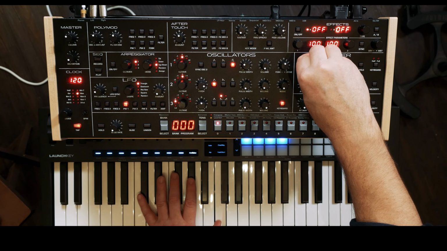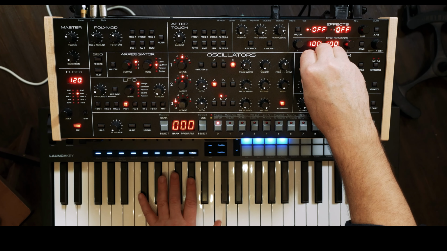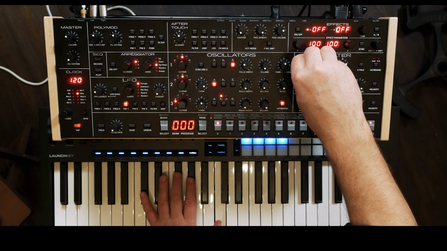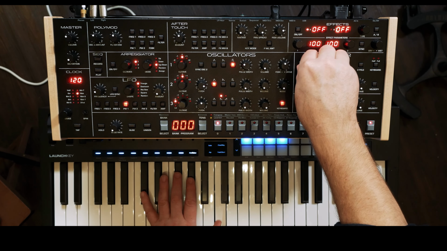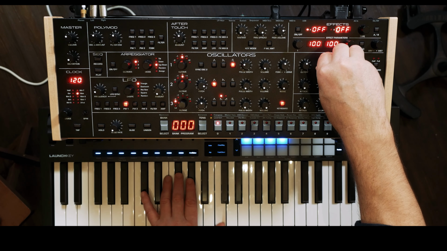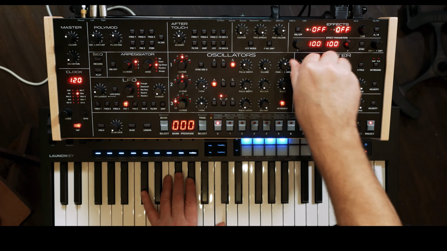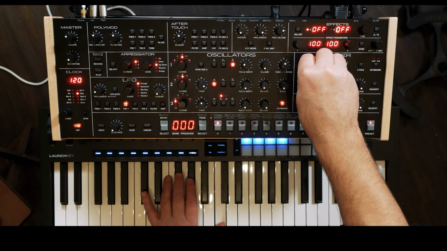You can hear the cutoff there. It's a 24 dB per octave filter. Got a nice quite wide range there. And then if we bring in the resonance as well, you can hear that nice chewy filter sound with the extra resonance added.